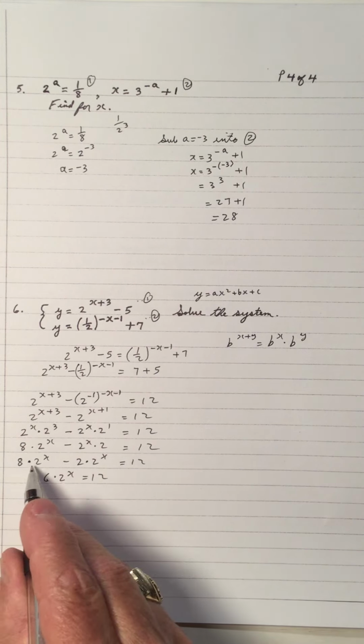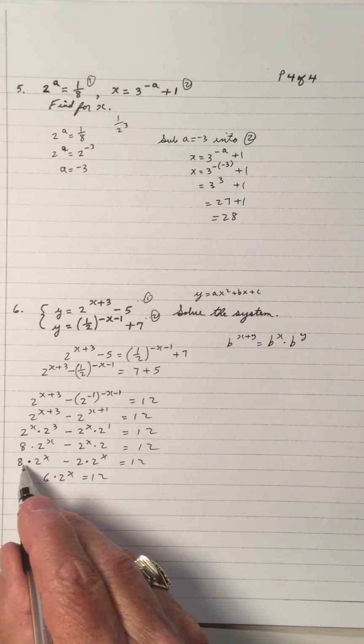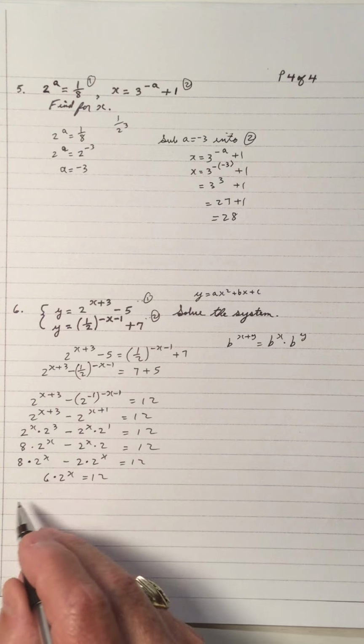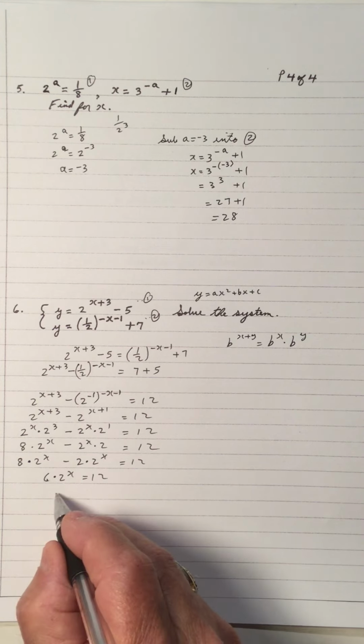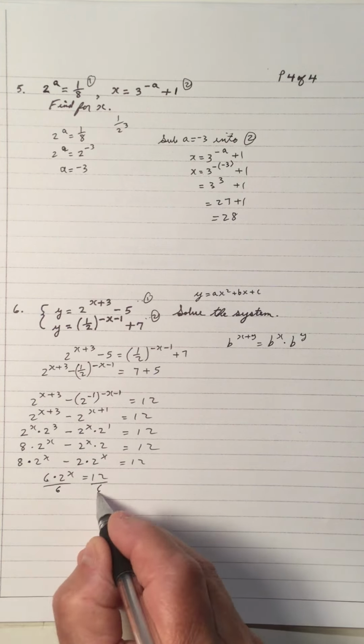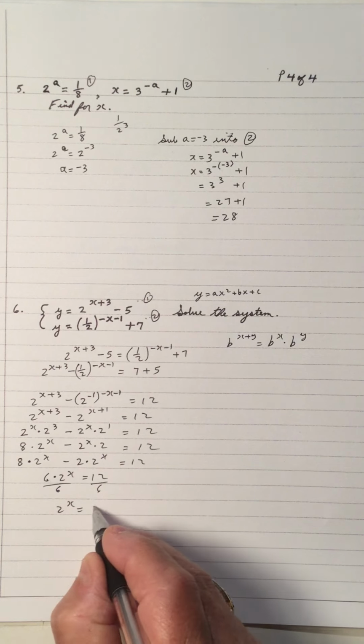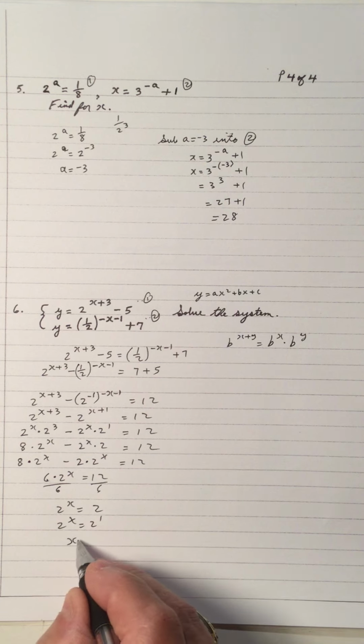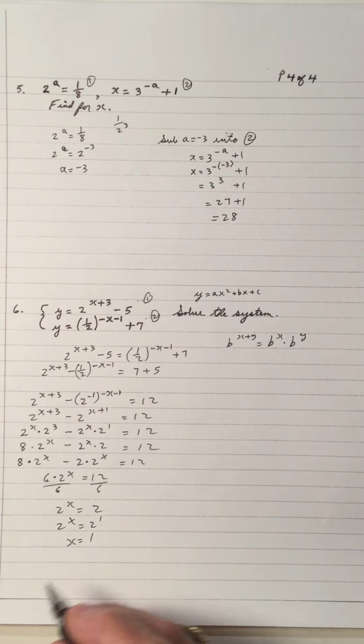That's like 8y subtract 2y is 6y. So now I divide by 6. 2 to the x equals 2, so 2 to the x equals 2 to the 1. x equals 1.